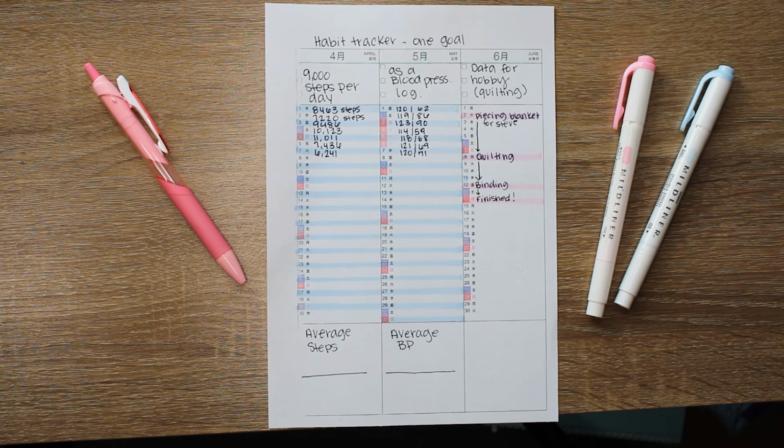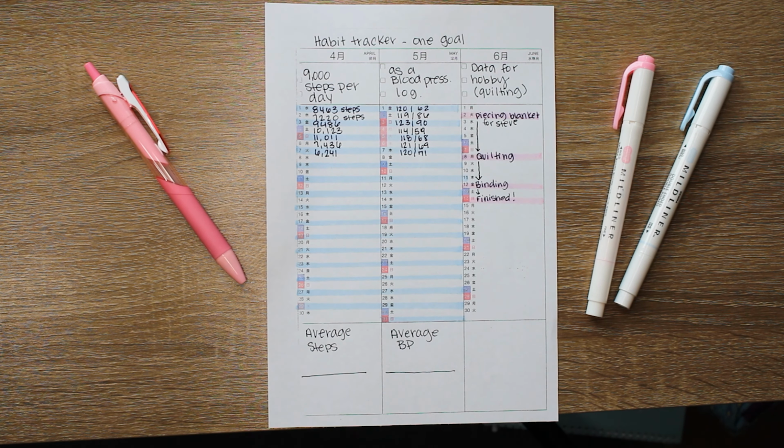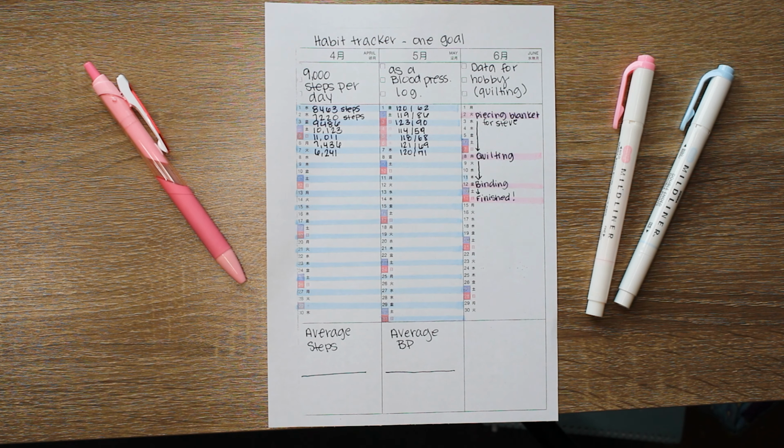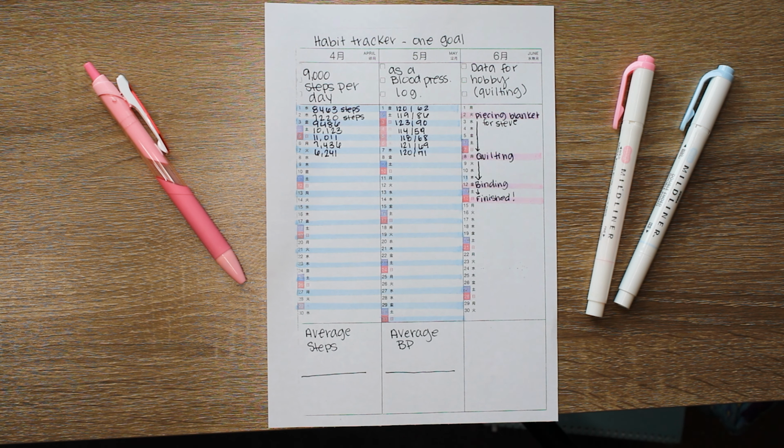Another great way to use this is for tracking one goal at a time. So you're like, I really want to get these 9,000 steps, 10,000 steps a day. You can write down your steps every single day. At the end of the month, you can average them together. And then over the entire year, you can really see progress on one thing. Or if you're trying to get data on one thing, like a blood pressure log, or a hobby where you want to keep track of how long it takes you to do things.